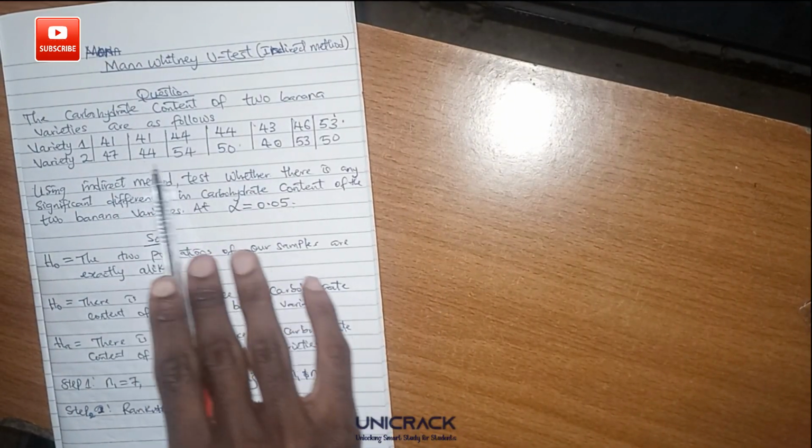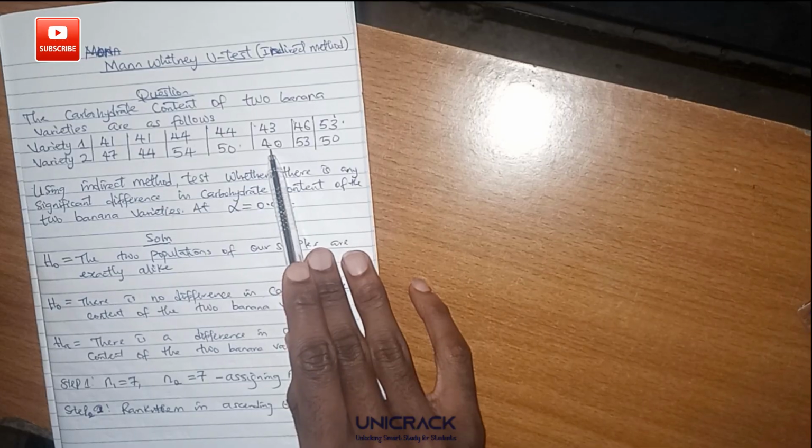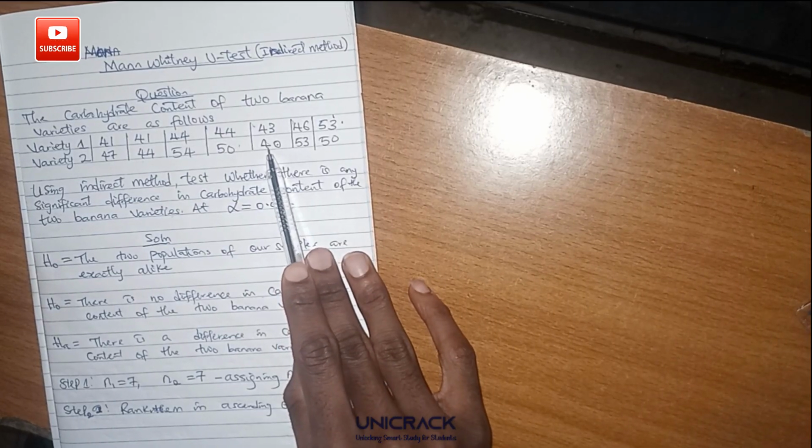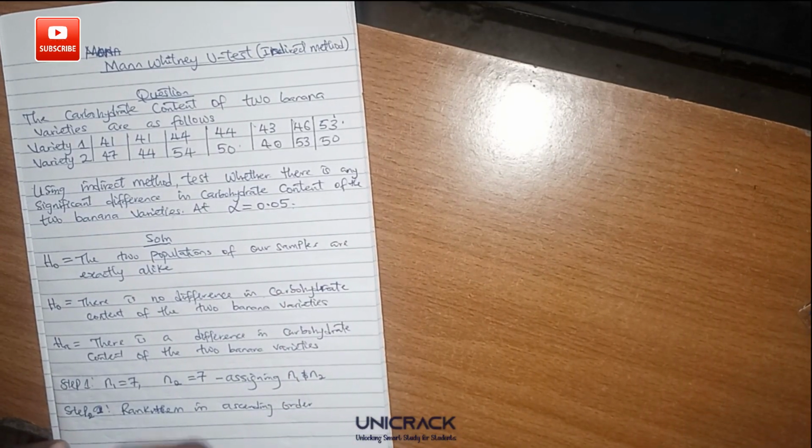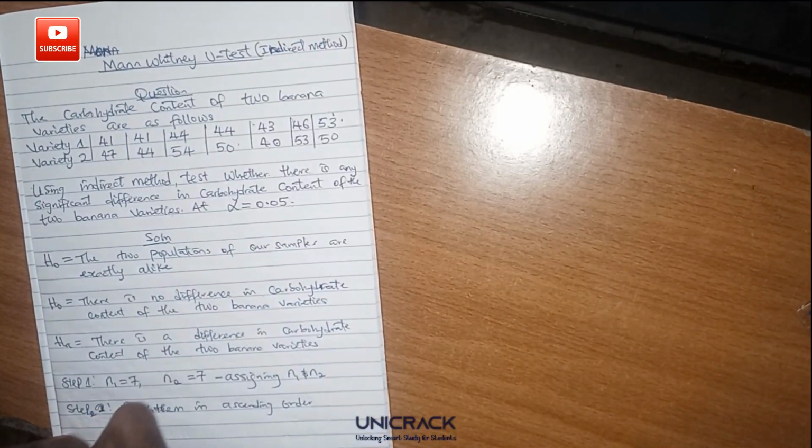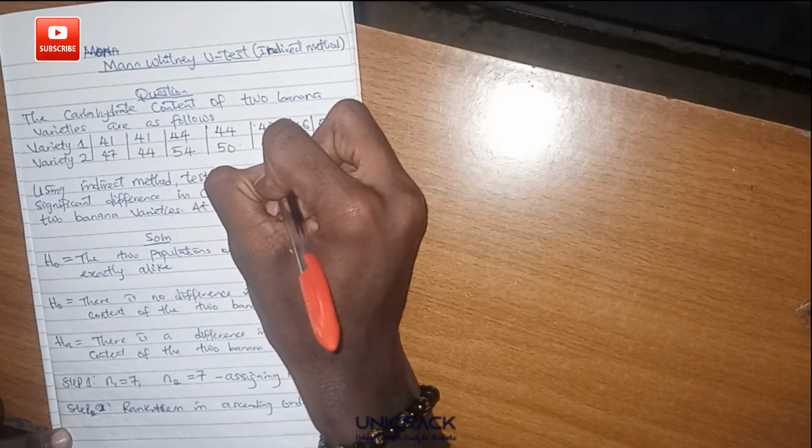The smallest number here is 40. You have to be very careful when ranking them. So we have rank number 1 for 40, and we could rank them here.